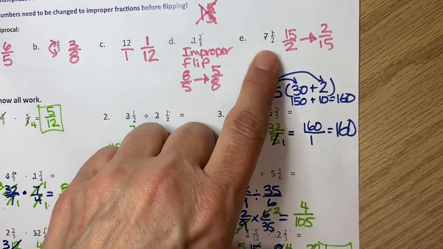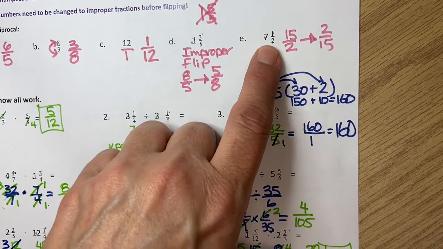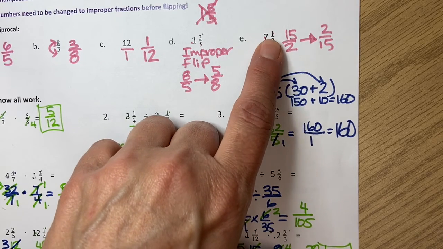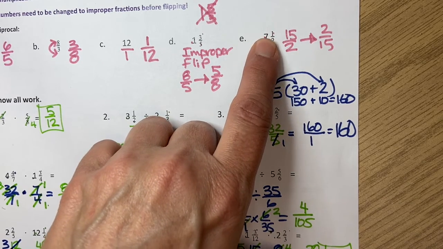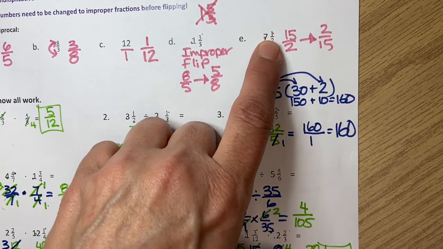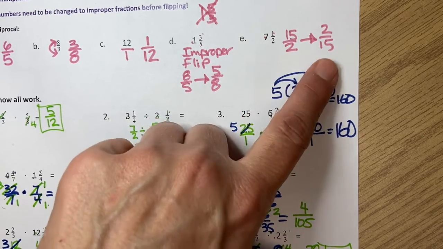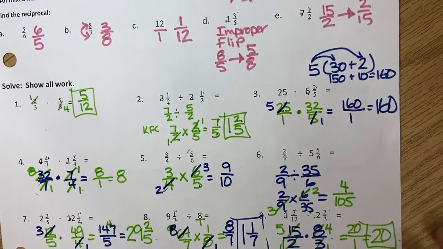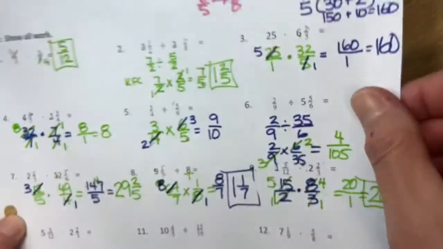And same thing here. I change it to improper first. Remember, you do the denominator times the whole number plus the numerator. So 2 times 7 plus 1, 15 over 2. And then I would flip it to 2 over 15. All right. And so here, sorry about that.